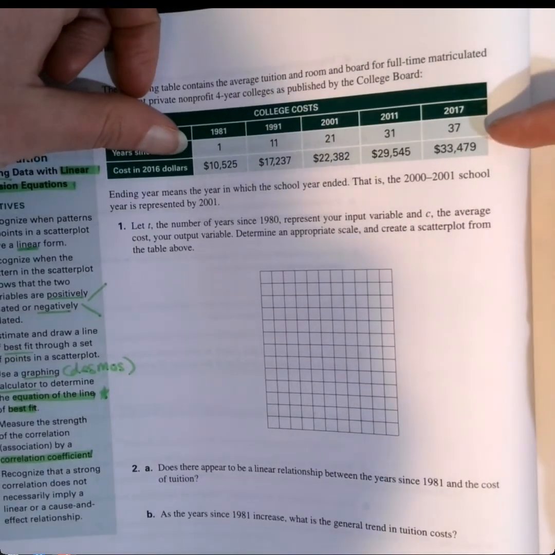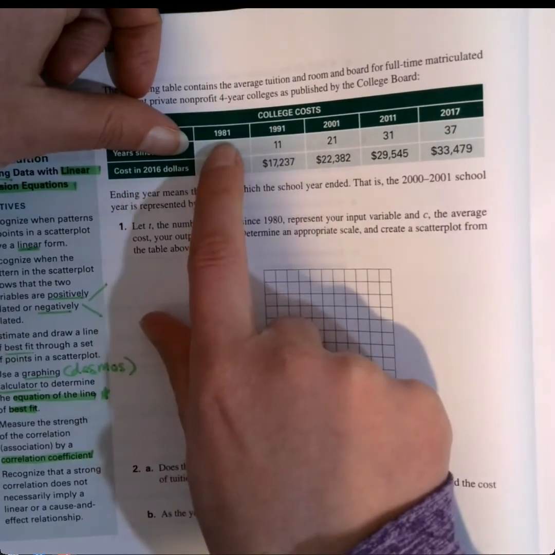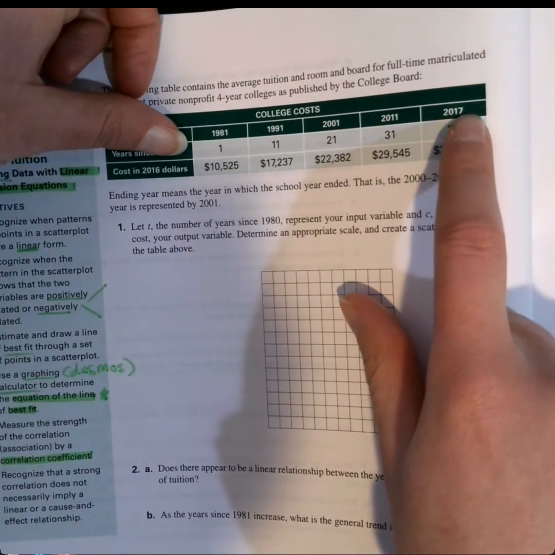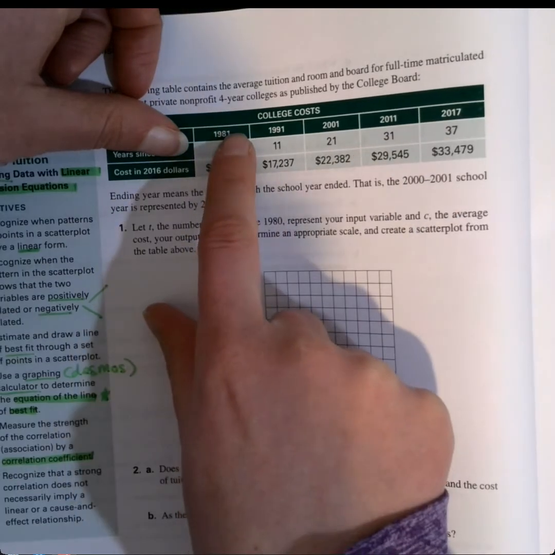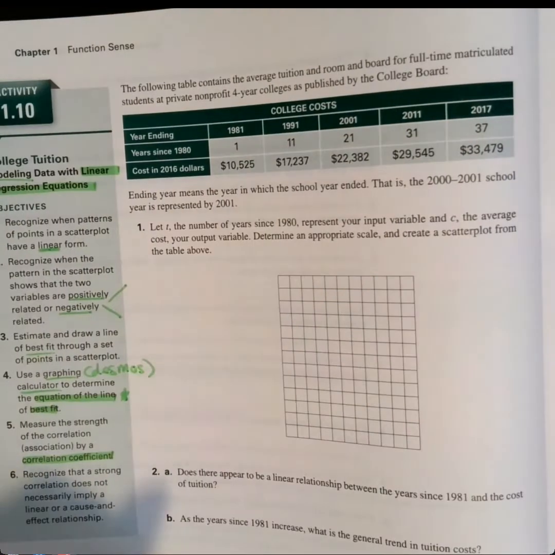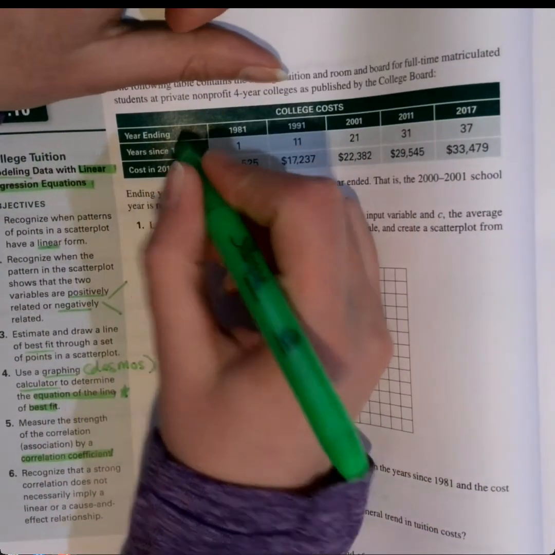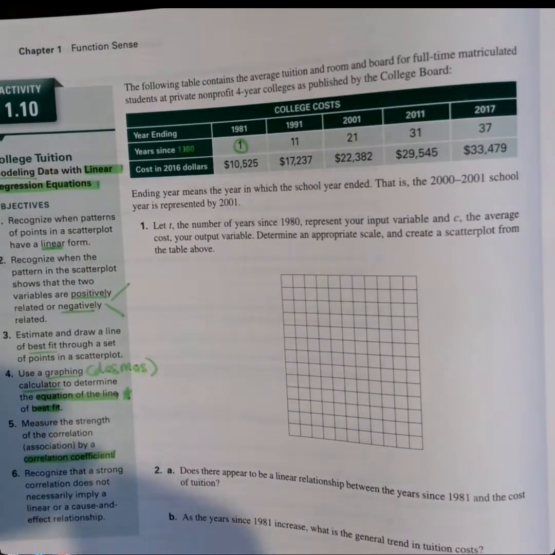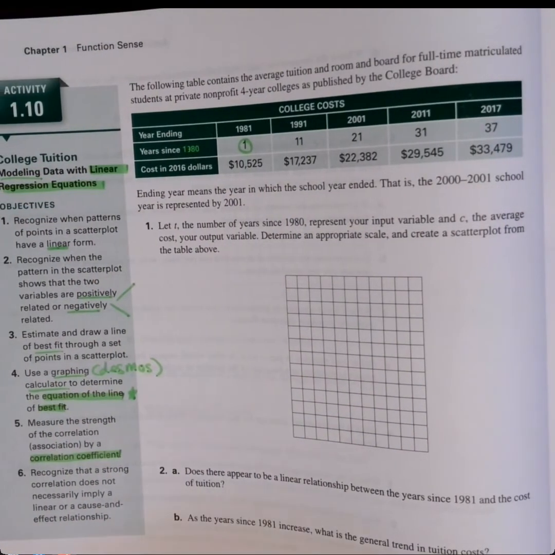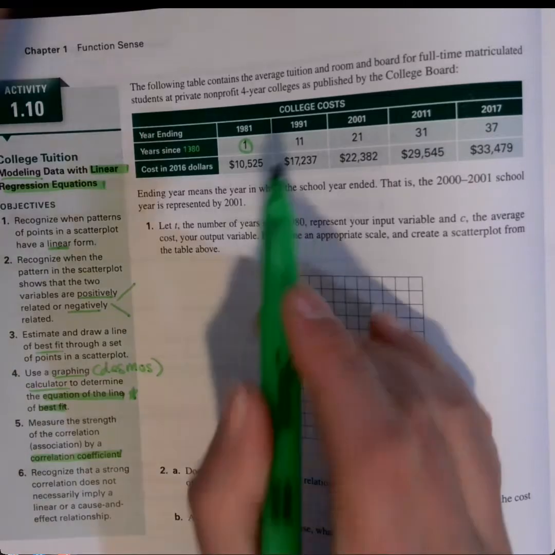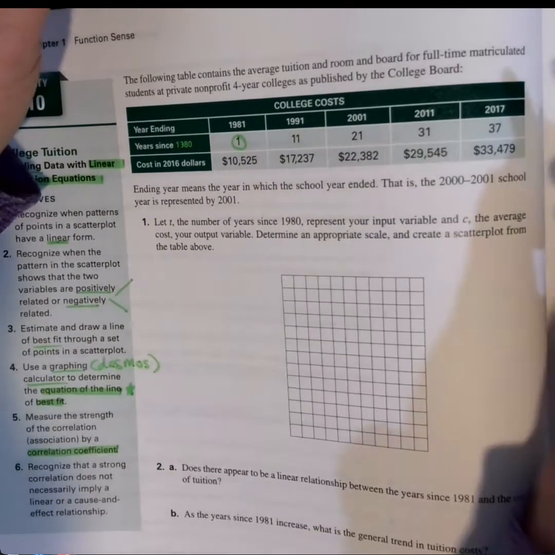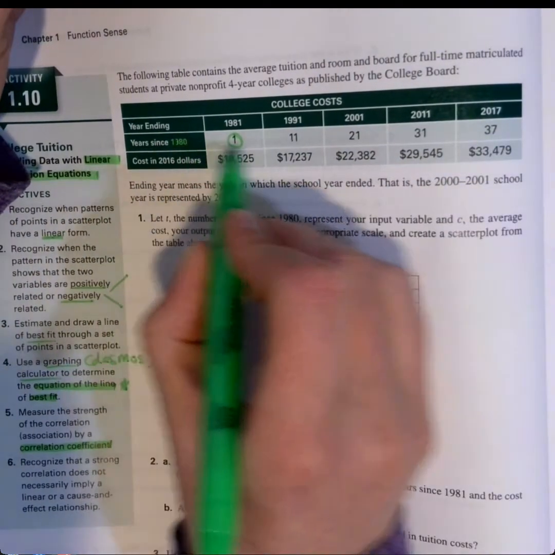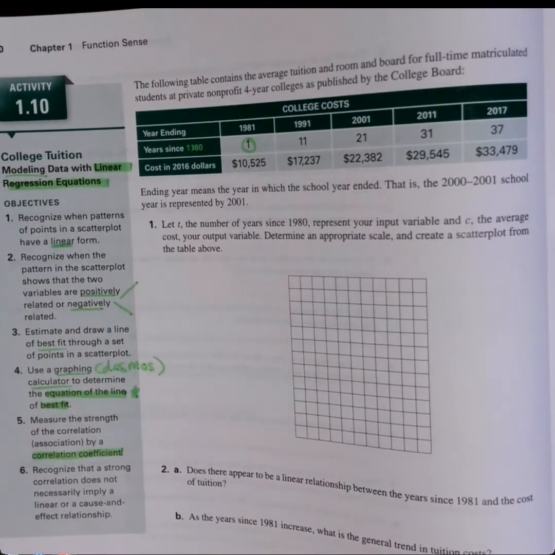So in this table, they have already calculated the number of years since 1981. Sometimes this middle row is left for us to do. If our years are 1981, 1991, 2001, 2011, 2017, and I wanted to talk in years since 1980, looking down here, 1980, we are 1 year since 1980 in that first year. Then we are 11 years since 1980, 1991, and so on. We can subtract 2017 minus 1980 to get 37. We would be able to compute each of those values, but they've been done for us here.